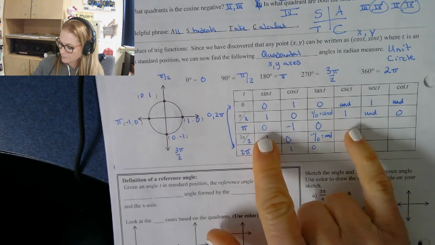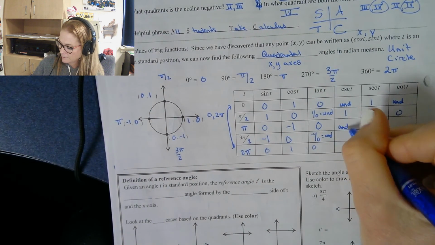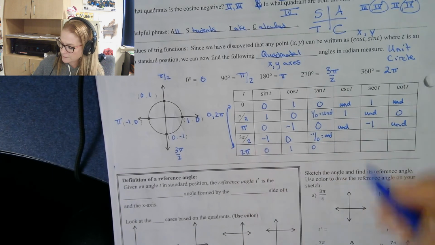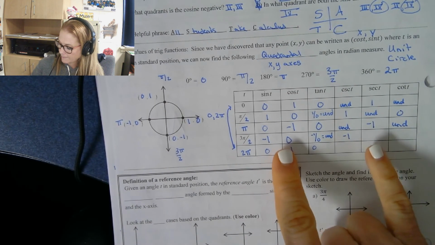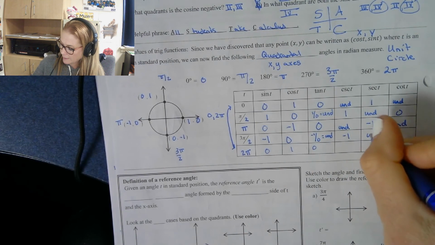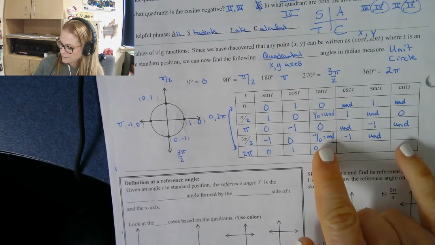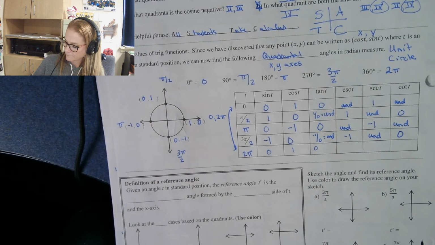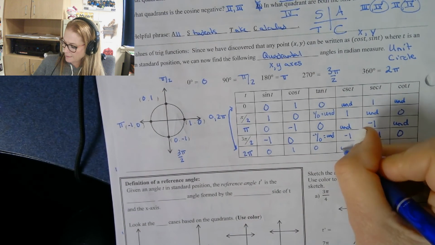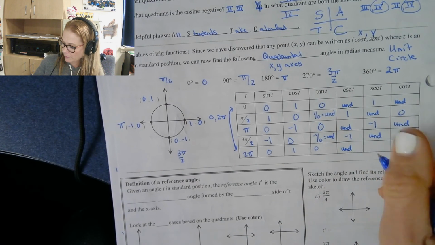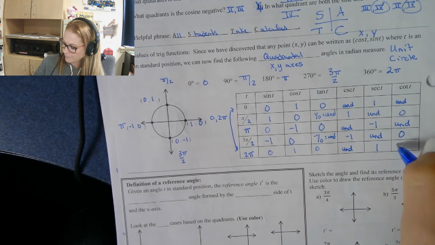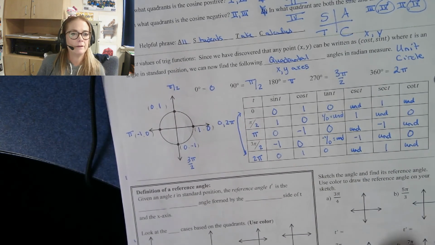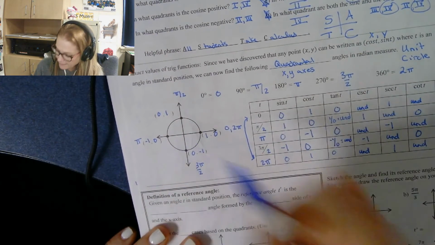Reciprocate negative 1, and so on. Those are your quadrantal values, the measures on those perfect right angles as you go around the unit circle.